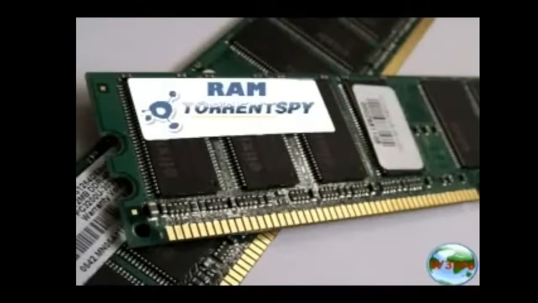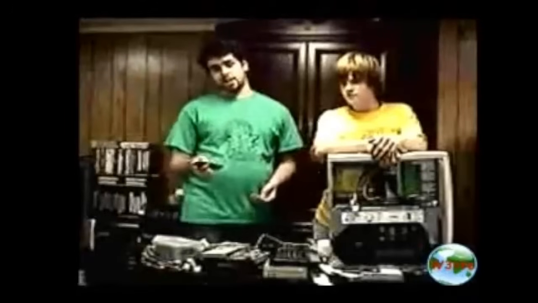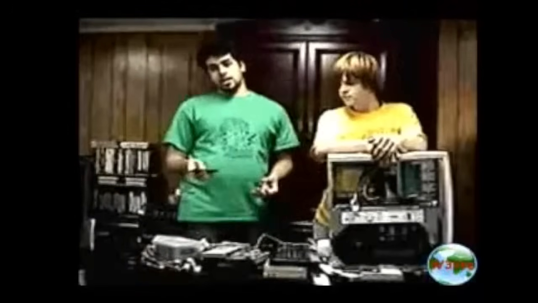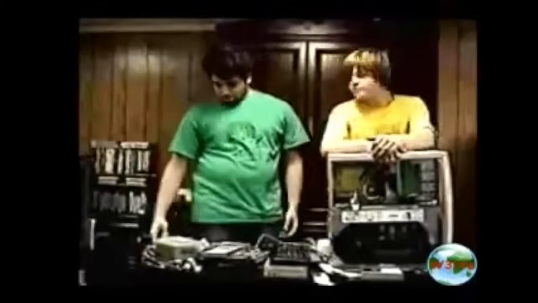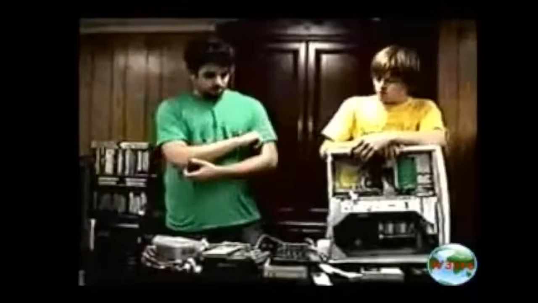Another necessary component would be the RAM. It stands for Random Access Memory. What it does, it takes the information from the processor and the hard drive, and it stores applications and stuff in it, so processors can run faster.